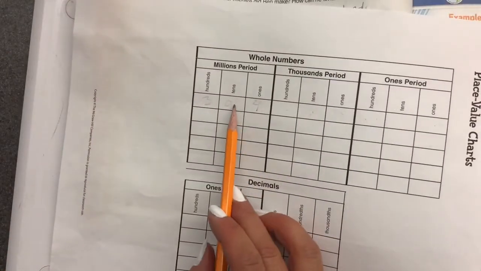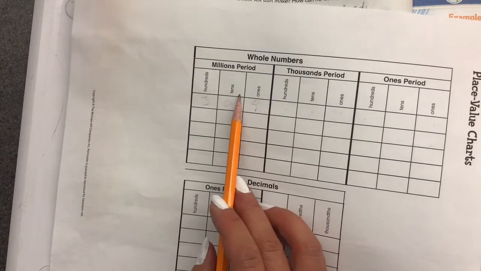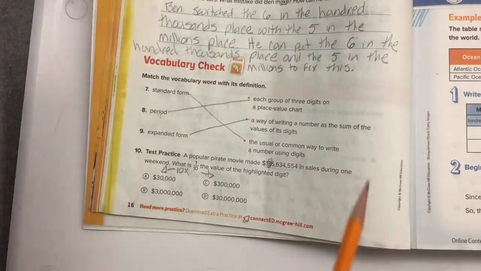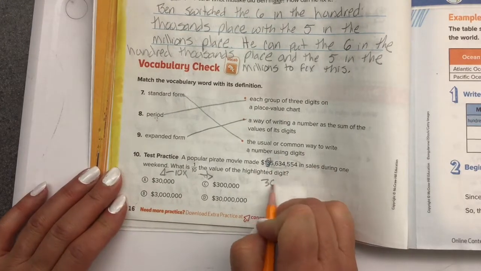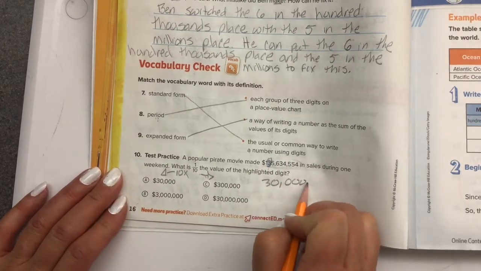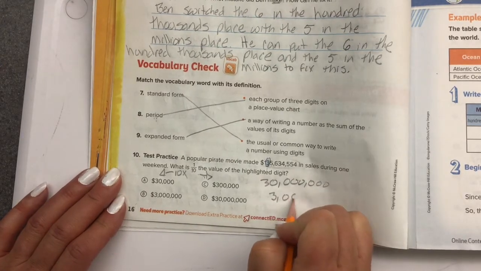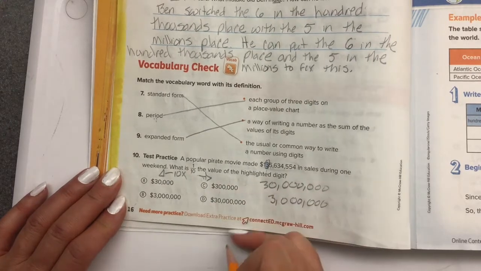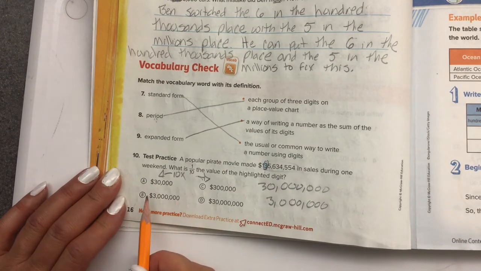So if we go on the 10 millions and we go right, instead of 30 million, we're only going to be worth 3 million, because we had to move the value 1/10 of the digit, or we have to move it a place value. Do you guys see that answer there somewhere?